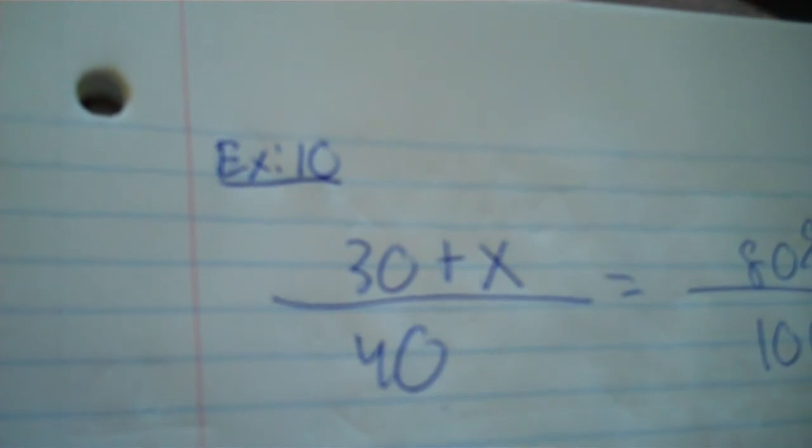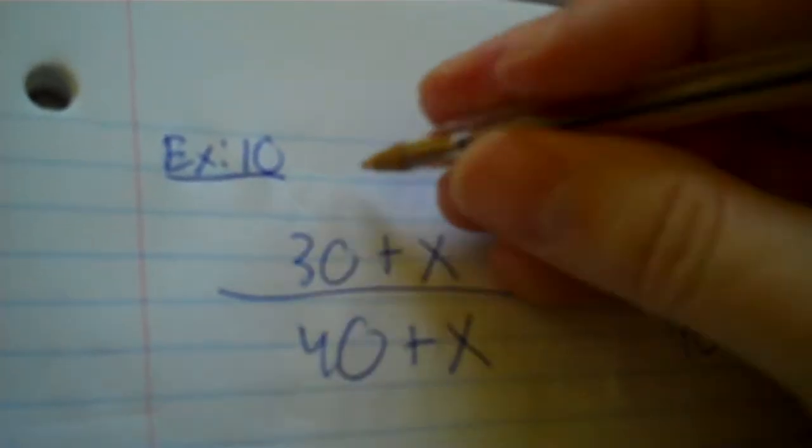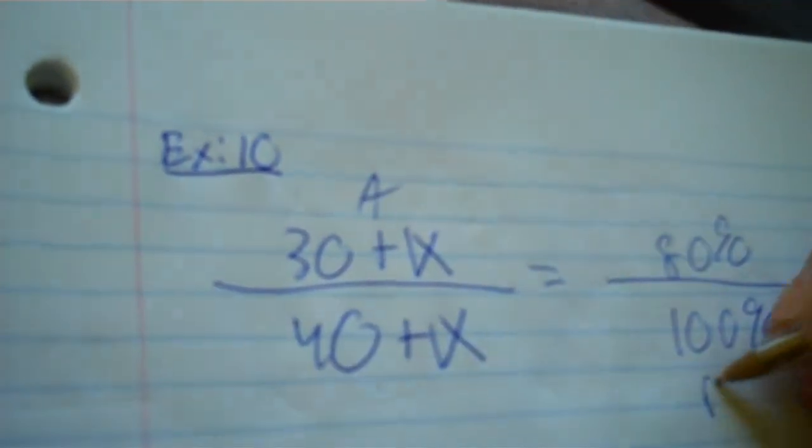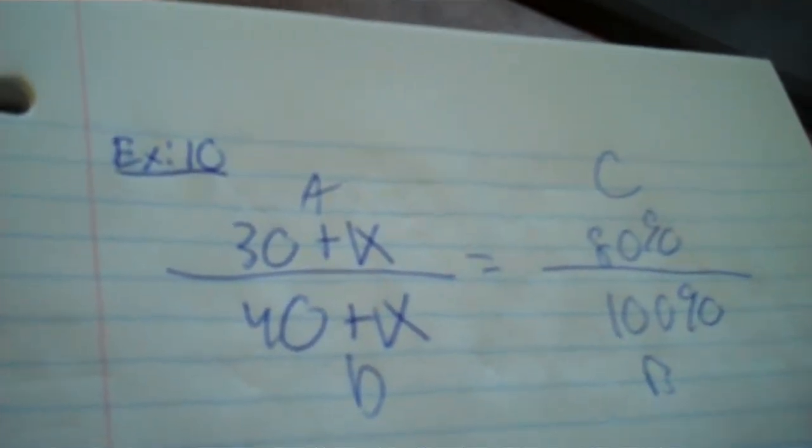Okay, the percent they want is 80%, and we put that over 100%. Percents can always be expressed as a ratio by putting 100 below. He's made 30 out of 40, but that's 75%. So we have to add x to the 30, and then you automatically have to add x to the 40. But now you can just use your A, B, C, D method to get your solution.